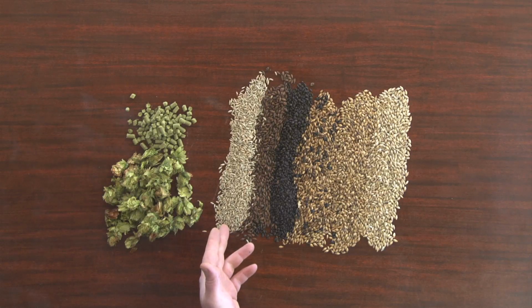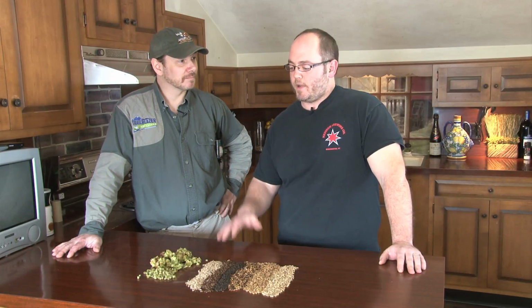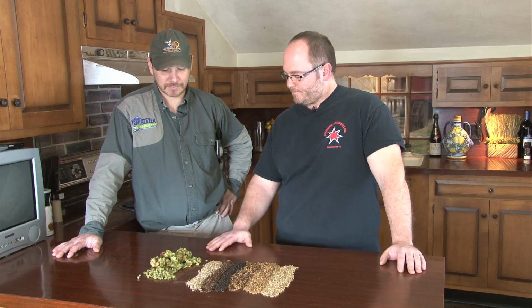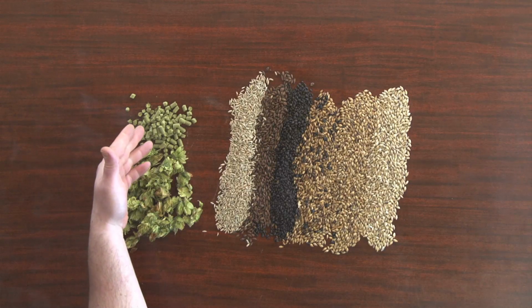Some chocolate malt. So this will be found in stouts and porters. And some rye malt. So rye adds some spiciness to the beer. We also have some hops here. We have pelletized hops, and these are some whole cone hops.